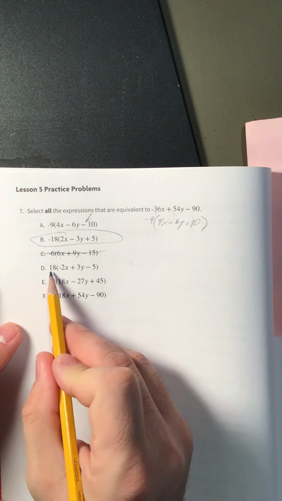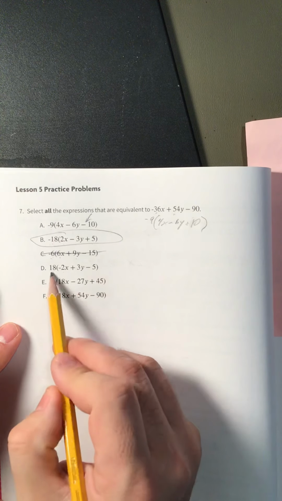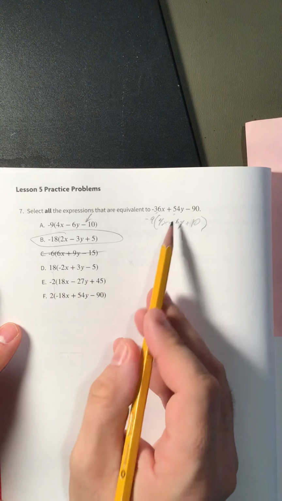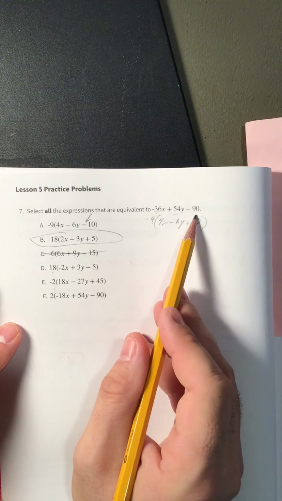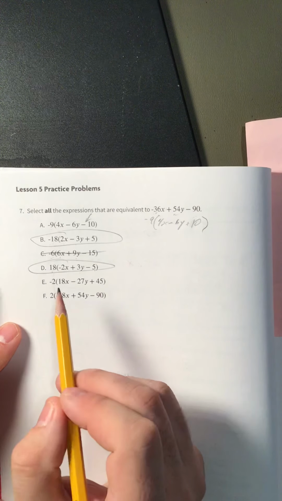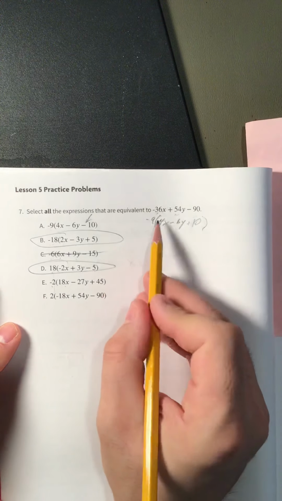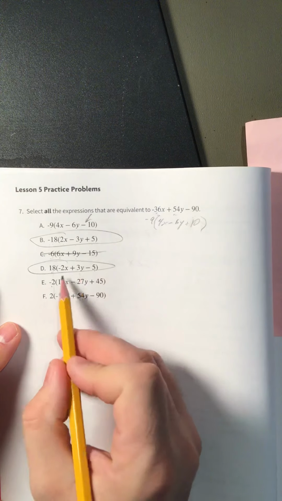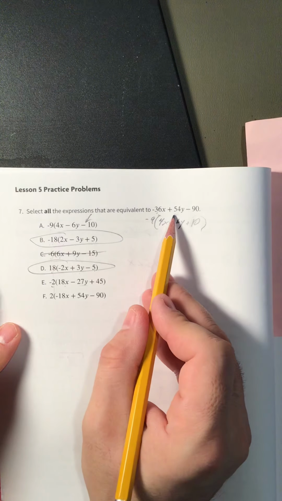How about 18? 18 times negative 2x is negative 36x. 18 times 3y is 54y. 18 times negative 5 is negative 90. So D works as well. Negative 2 times 18x is negative 36x. Negative 2 times negative 27y is 54y.